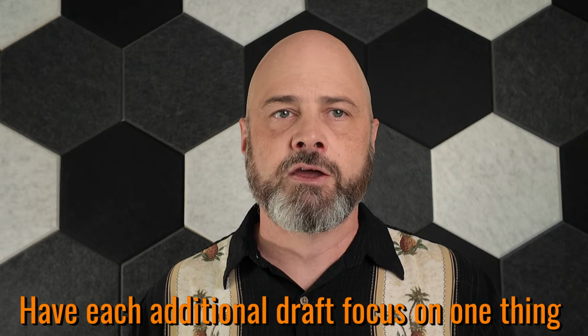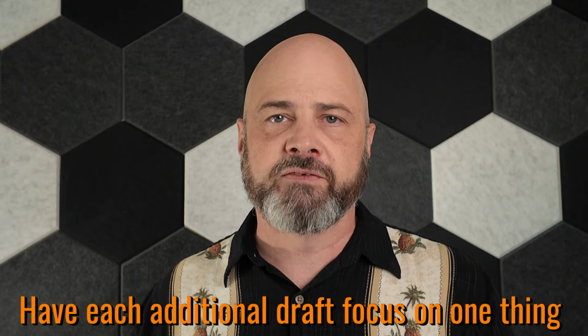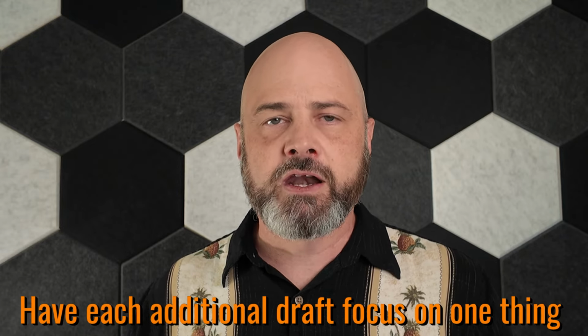Some things to try with subsequent drafts. Have each draft focus on one specific thing. For example, have one draft that focuses on sentence structure. Another draft that focuses on reducing your word count and getting rid of all the fluff. Another pass to get rid of troublesome words that you overuse. Another to focus on dialogue, making it clean, crisp, interesting, and ensuring the characters all have unique and distinct voices that you can tell apart even without their dialogue tags. You get the idea.